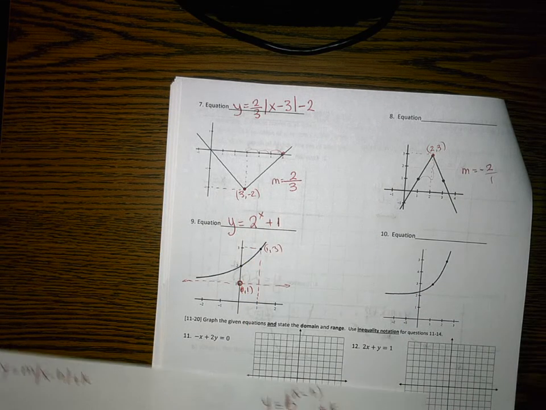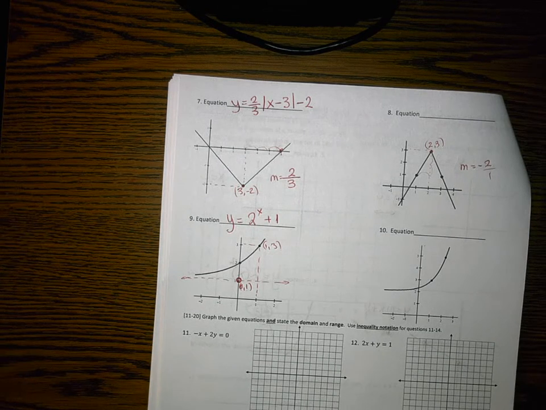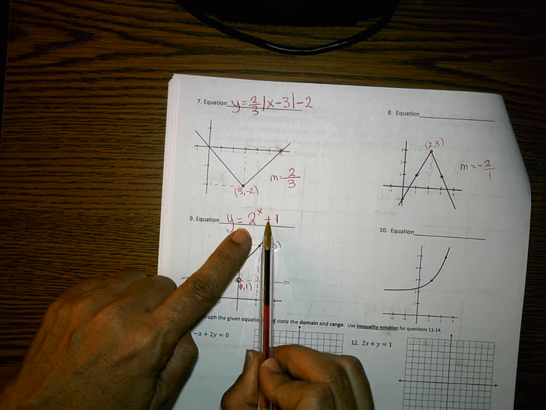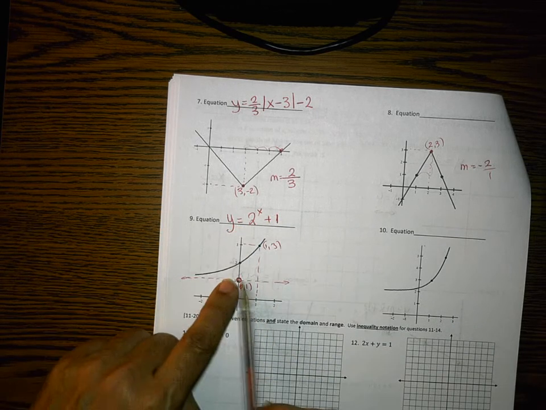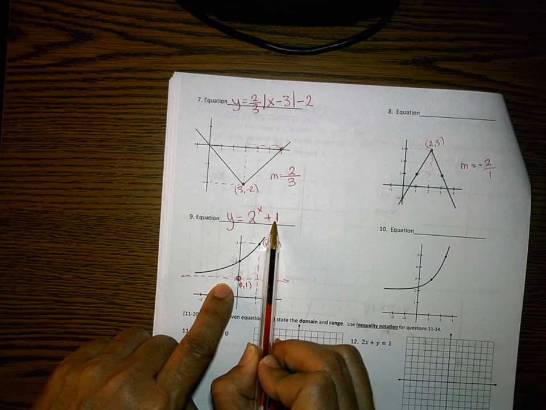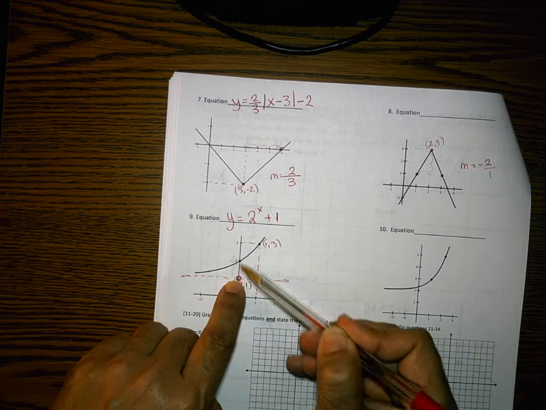With exponential functions, I always get scared and I like to double check my own work. So the asymptote here is y equals 1, yep. And the h value is 0 and the k value is 1, yep, there it is. I would graph the point right above it, there we go.